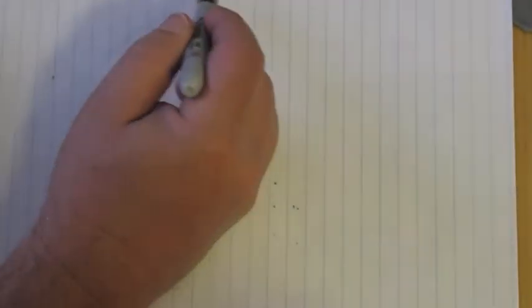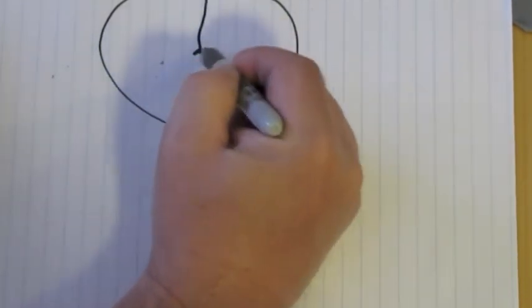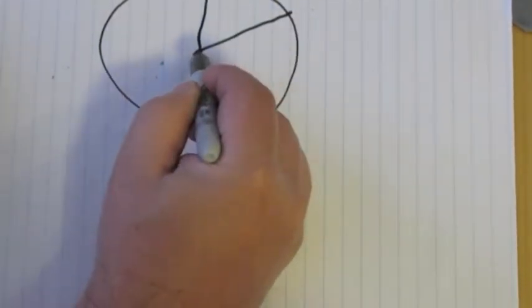Okay, now we're going to do another example, very similar, but we're going to do a little different things. This time I'm not going to say what things are when I draw the diagram. So here's our diagram, a circle, and we're going to draw these things.